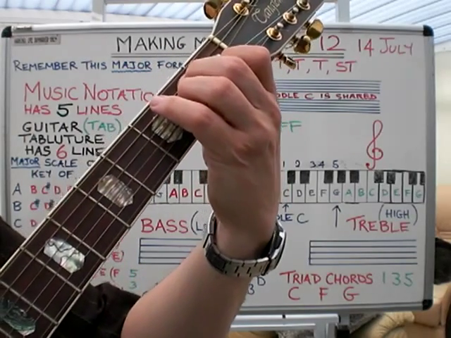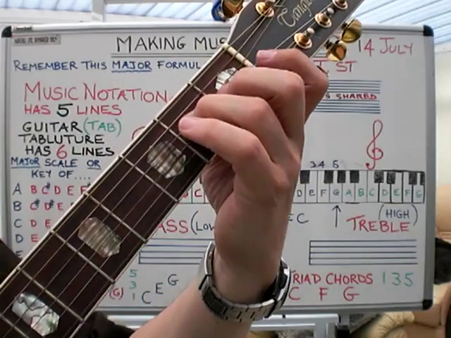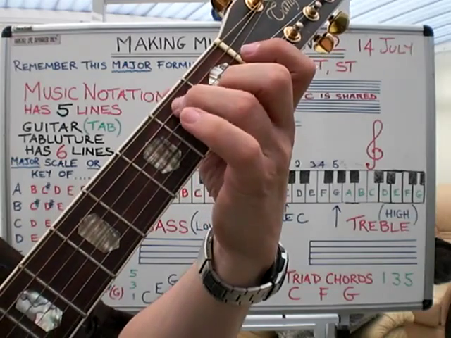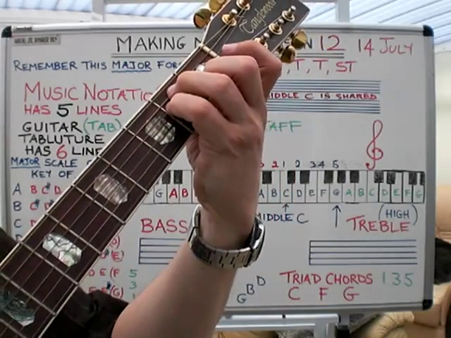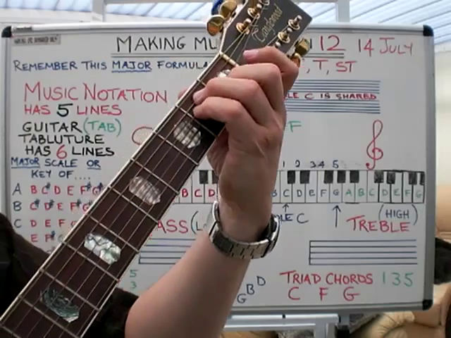But you're going to change your finger positions. You're going to produce that same E, but you put your middle finger there, put that one above, and the little finger below. You've still got an E. My guitar sounds out of tune. Never mind, I'll tune it up later.